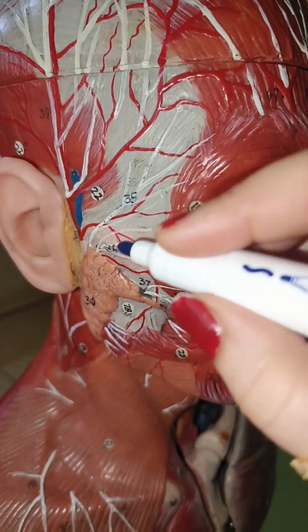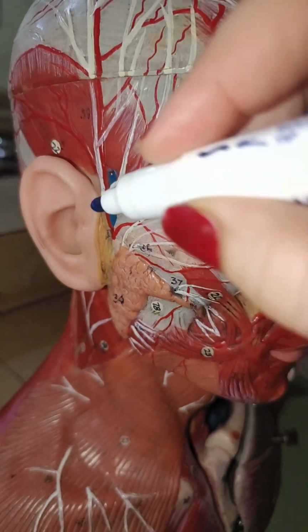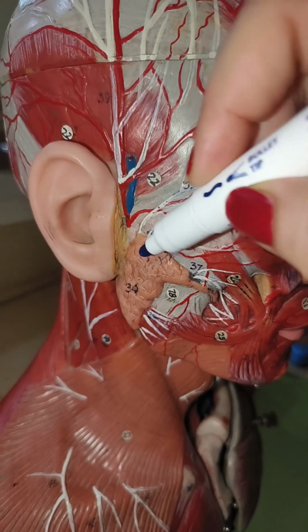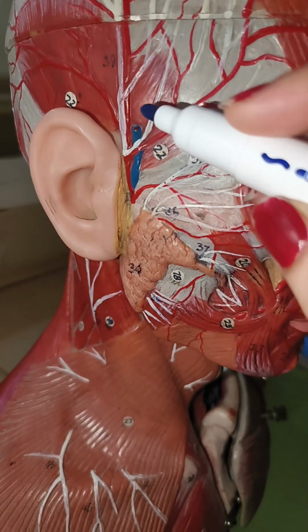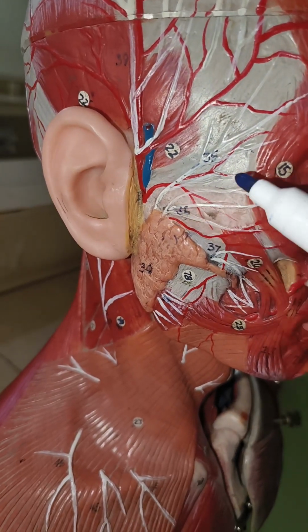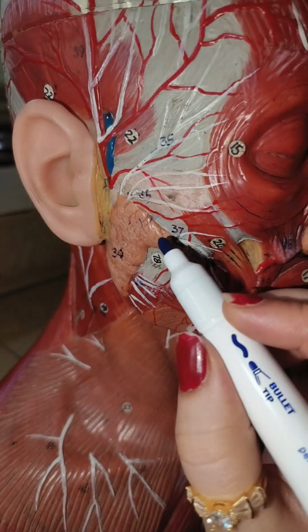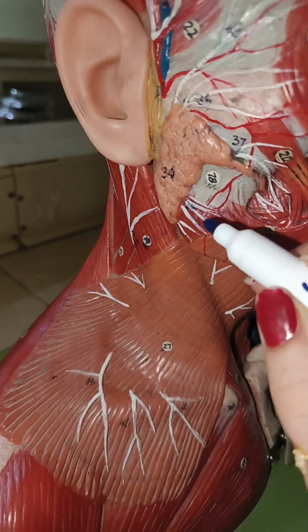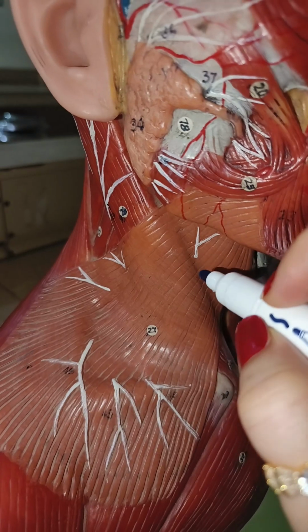All the muscles are supplied by the facial nerve. It enters the parotid gland. Here is the parotid gland, and it divides into the branches: the temporal branch, the zygomatic branch, the buccal branch, marginal mandibular branch, and the cervical branch.